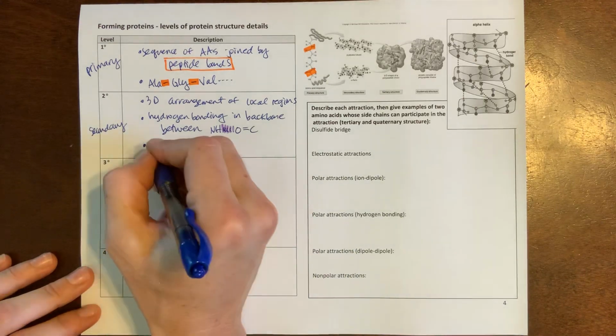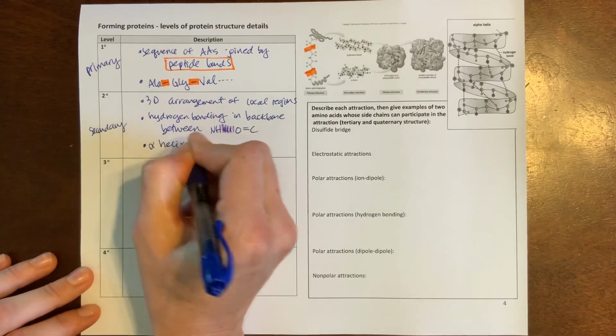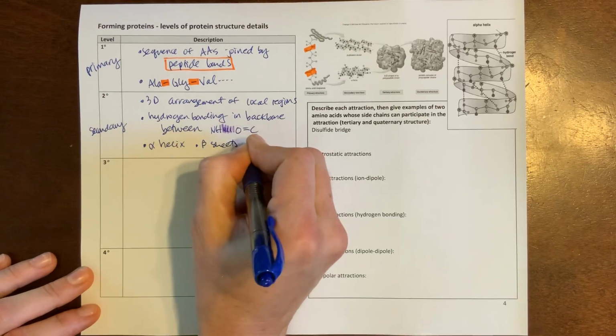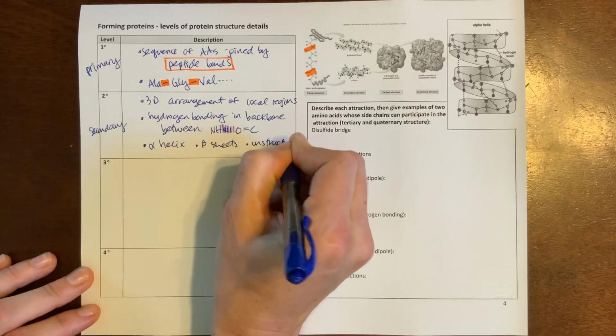We actually saw them on the first page. Alpha helices, beta pleated sheets or beta sheets, and then unstructured regions.